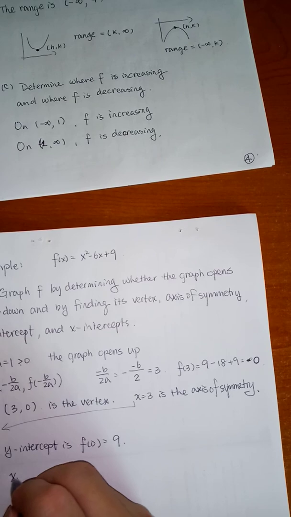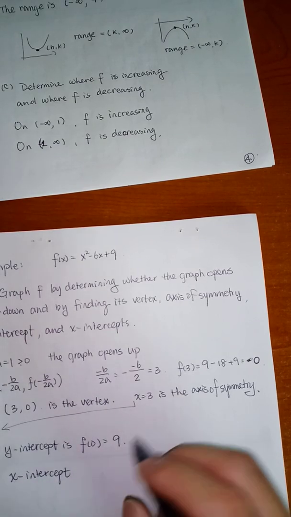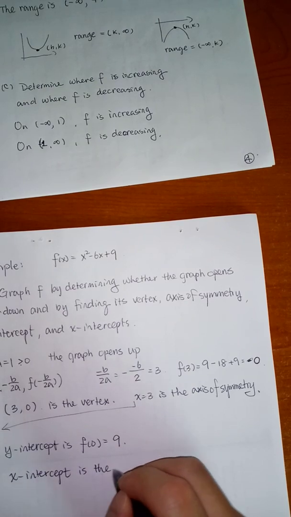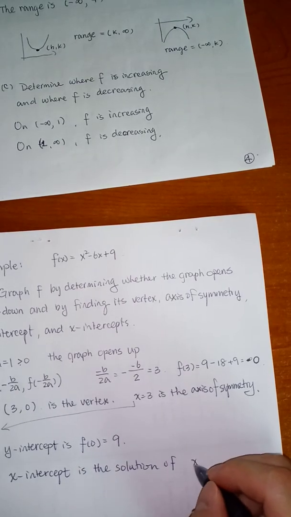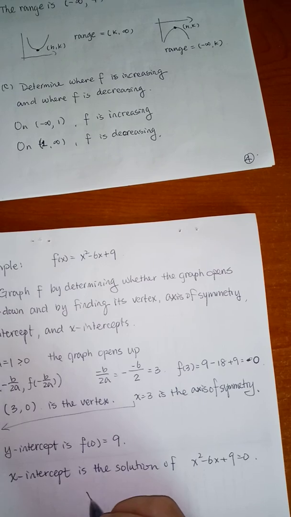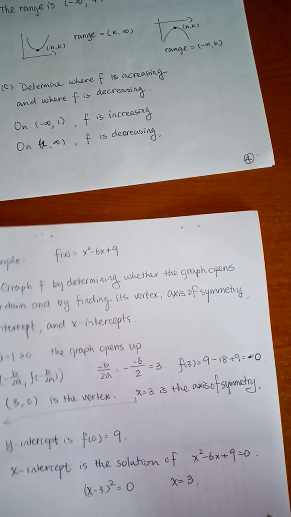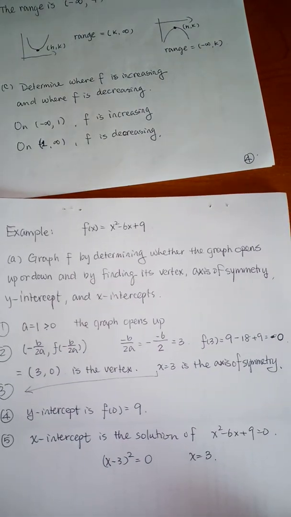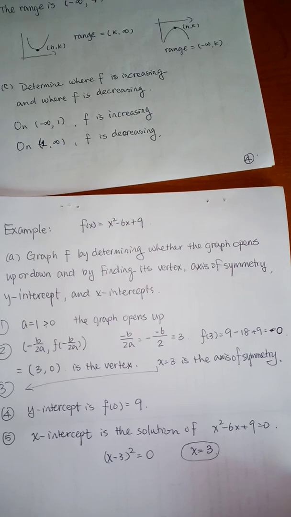The x-intercept is the solution of x squared minus 6x plus 9 equal to 0. You can factor this as (x minus 3) squared. So x is equal to 3. There's only one solution. Actually, there are two repeated solutions. So there's only one x-intercept.